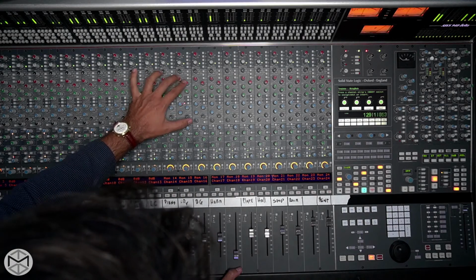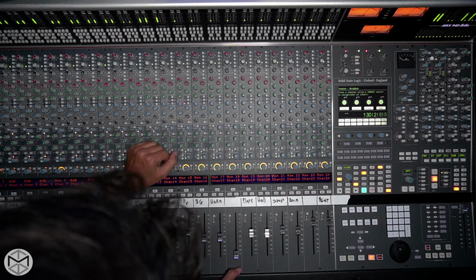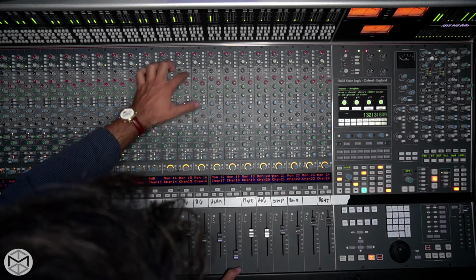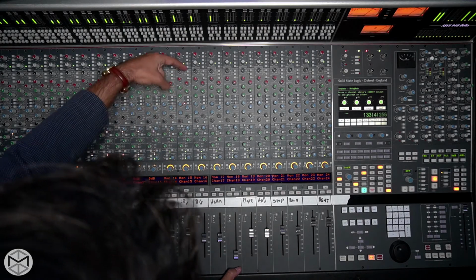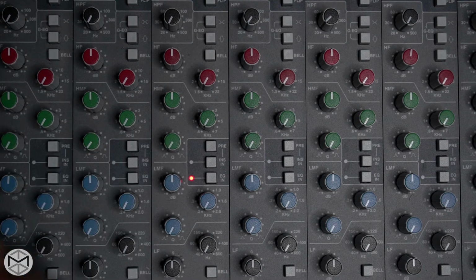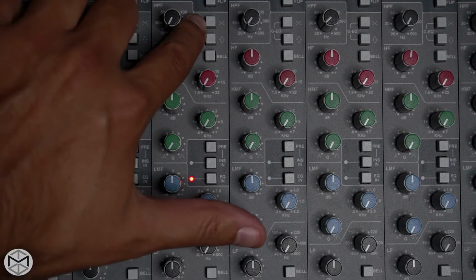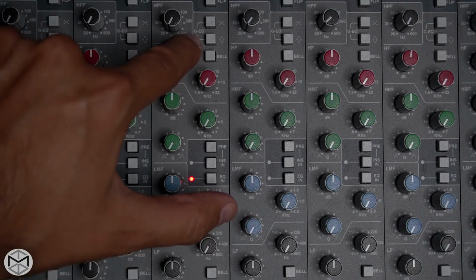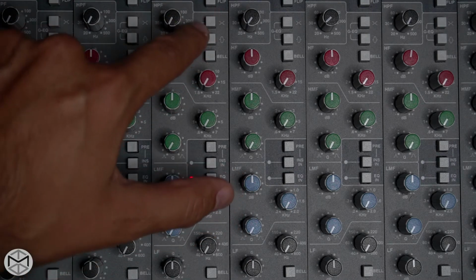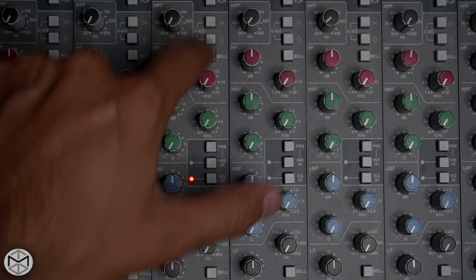The great thing about the shelving filter of the highs especially is that you can transform the shelving filter from a K series to a G series. By pressing this GEQ, you're flipping the shelving, and it can also become a bell curve of a G series, which gives you a different type of tone on the overall channel.